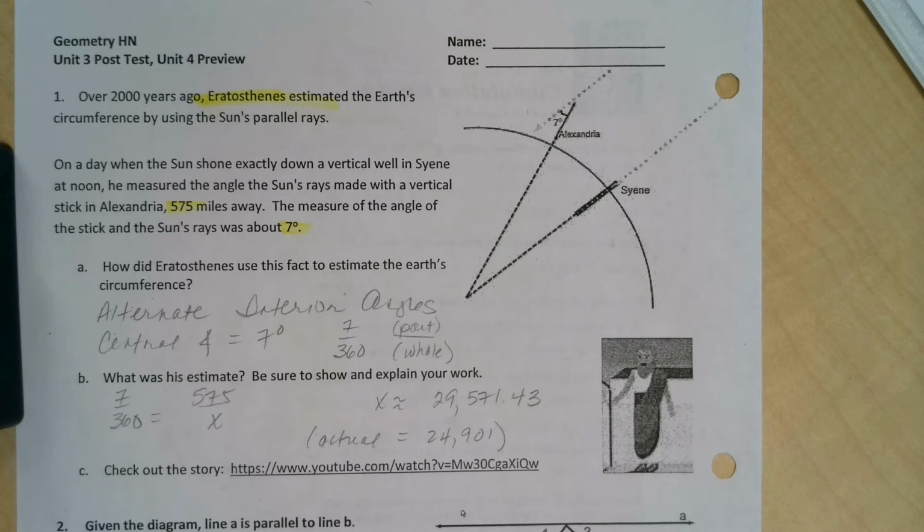That man was Eratosthenes, a Greek mathematician and the head of the Library of Alexandria. Eratosthenes had heard that in Syene, a city to the south of Alexandria, no vertical shadows were cast at noon on the summer solstice. The sun was directly overhead.